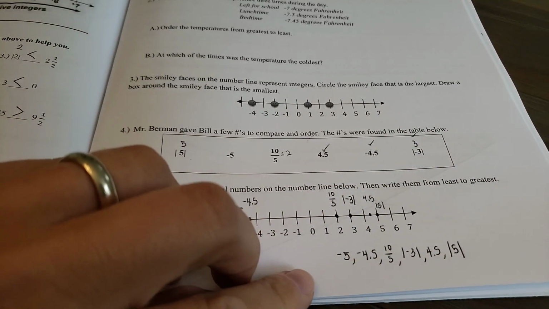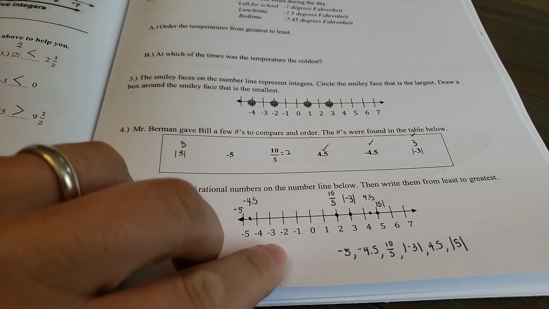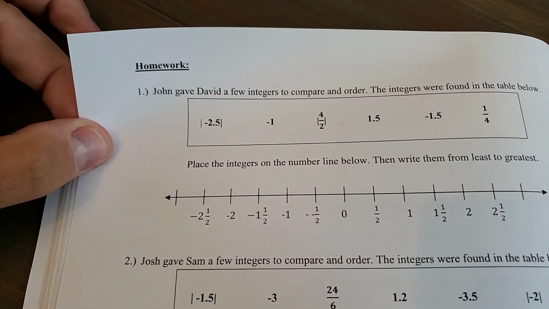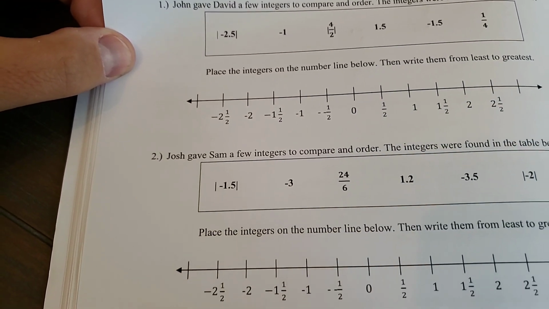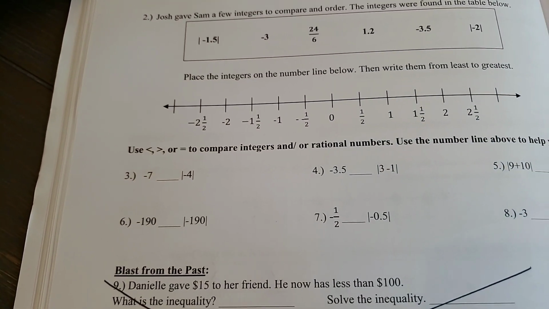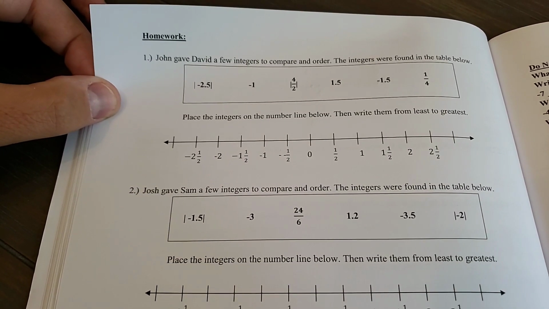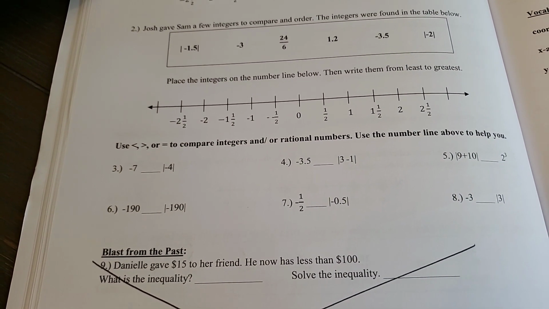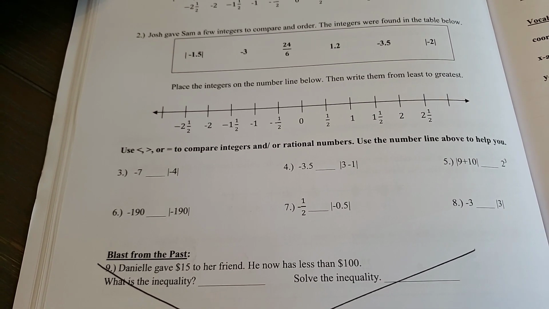All right, so why don't you guys get a little practice in today? Again, pause this video now if you want to make sure you have all of this correct. And your homework on Wednesday, today, will be to plot these numbers on these number lines. And when you're done, write them from least to greatest. And then down here, numbers 3 through 8, you just have to compare them like we did earlier.